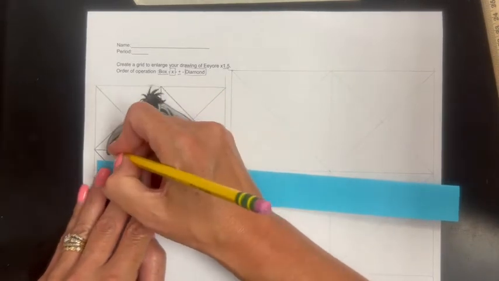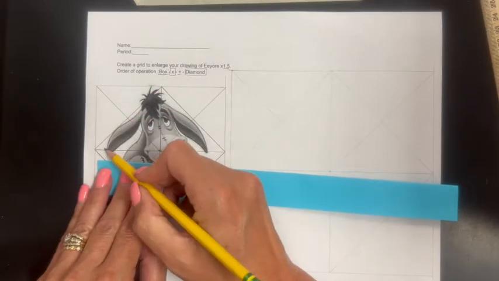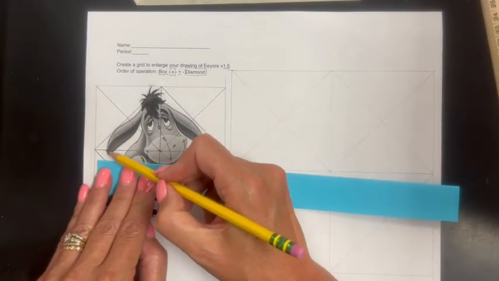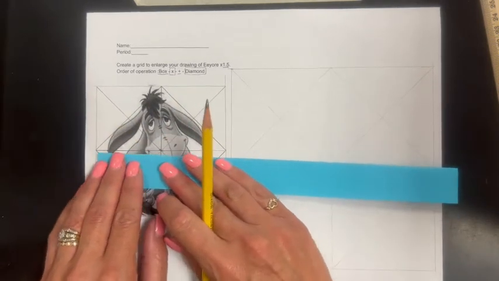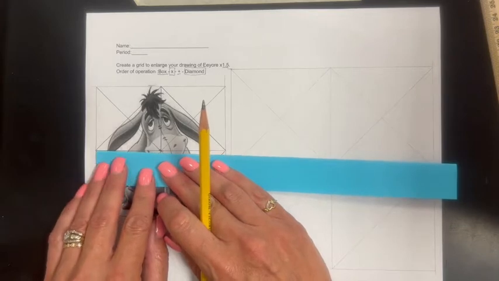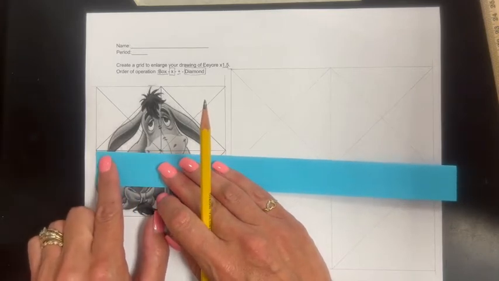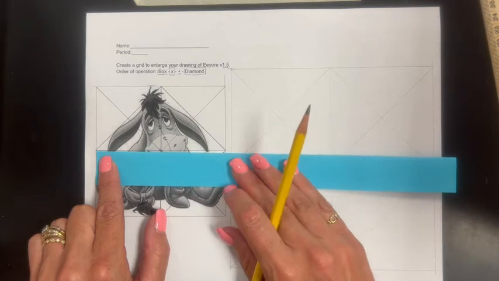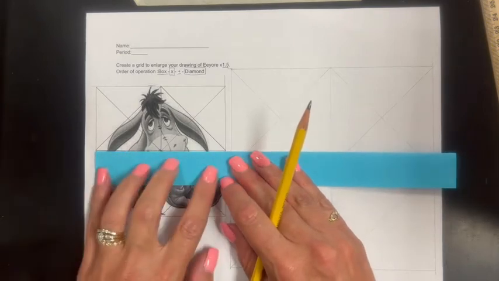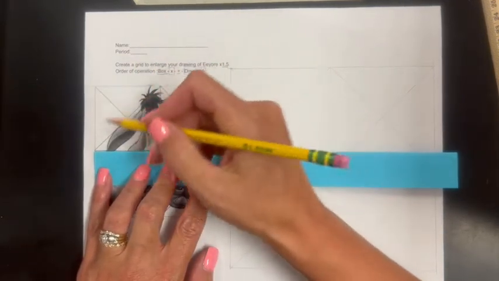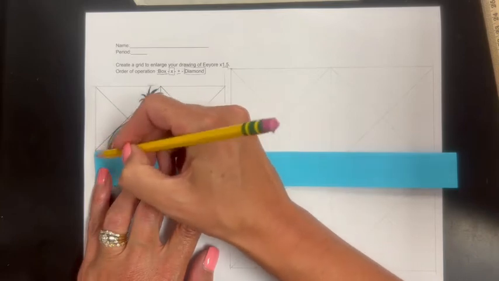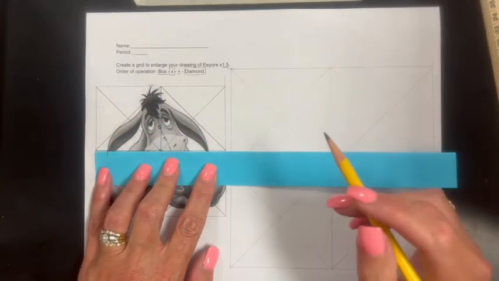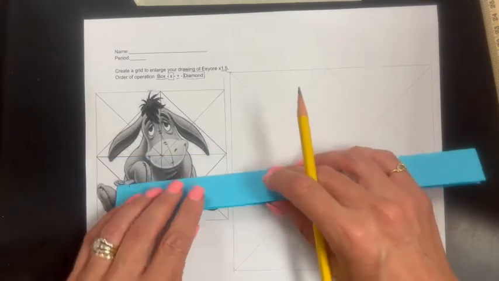So my first point that I wanna plot is this one, where this ear crosses this grid line, okay? In order to measure, I would line the corner of my paper up with the corner of the grid, and then I will line the edge of the paper up with the edge of the grid line, okay? And then I will make a little mark right where that line of his ear intersects, okay? That's one length of the grid line. And then I'm gonna slide over.